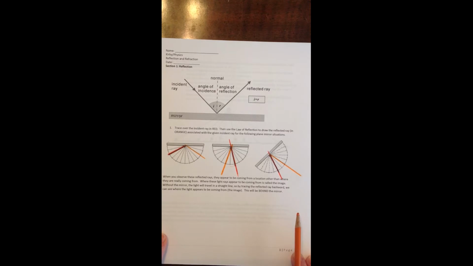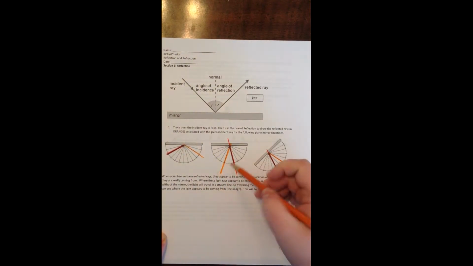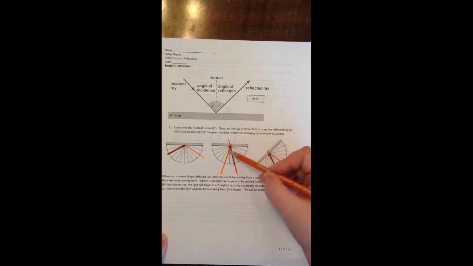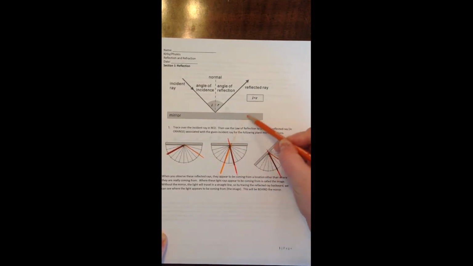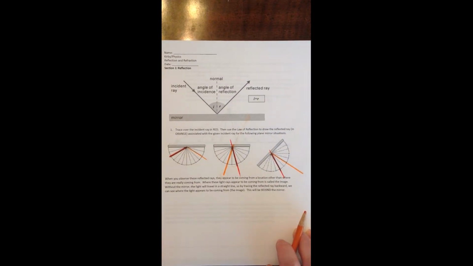If you are to observe these reflected rays, so if your eye is here, your brain assumes that light is traveling in a straight line, so you would see the reflection as being behind the mirror. So when we have light that is being reflected or refracted, which we'll talk about later, there are images, which is where it appears the object is, which is different than where the object actually is.